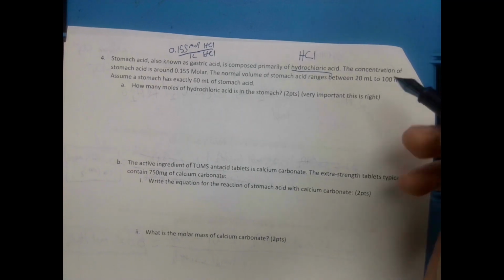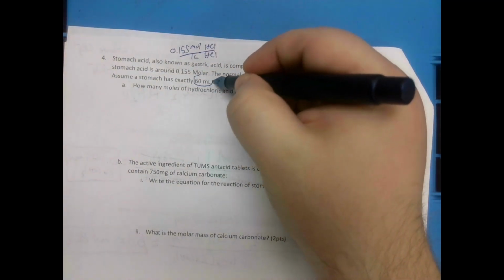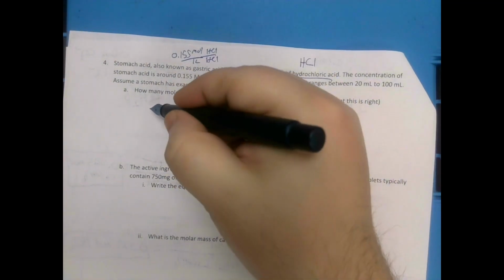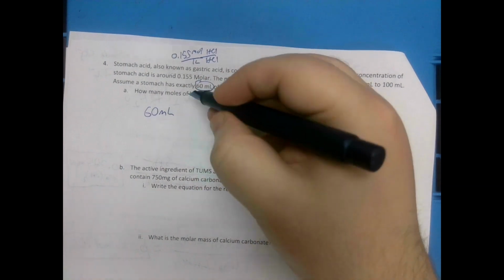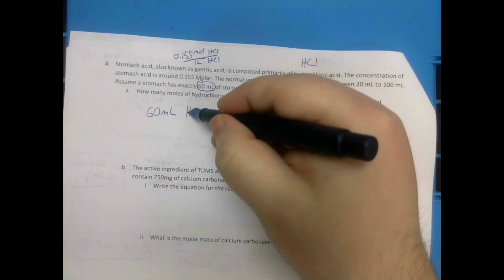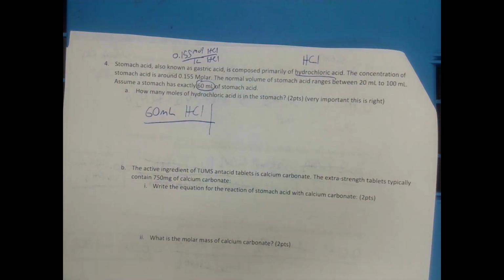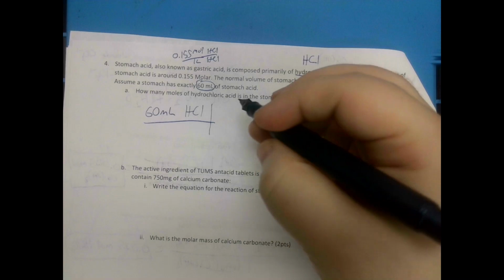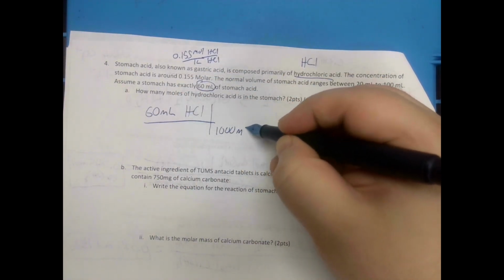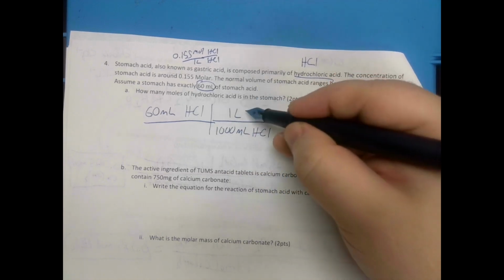The normal volume is between 20 milliliters and 100 milliliters. Let's assume we have exactly 60 milliliters. So how many moles? Well, we have 60 milliliters of hydrochloric acid, and I have a conversion factor. If you wanted to, you can go ahead and convert this into liters. So I know 1,000 milliliters per 1 liter.